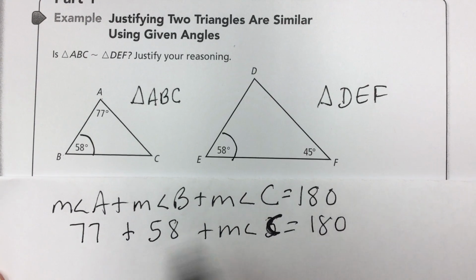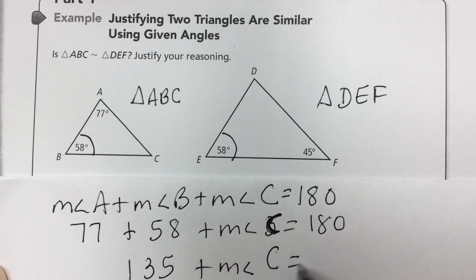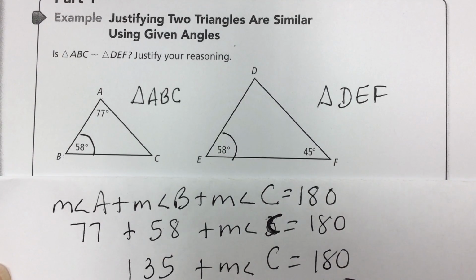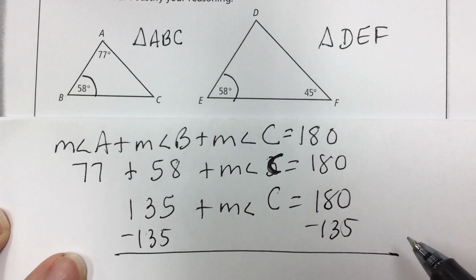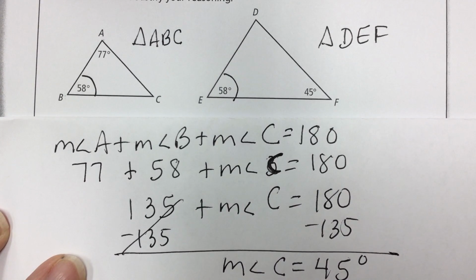All right? So 77 plus 58 gives me 135, plus the measure of angle C equals 180. So let's subtract 135 from both sides. When you subtract 135 from both sides, you get the measure of angle C equals 45 degrees.